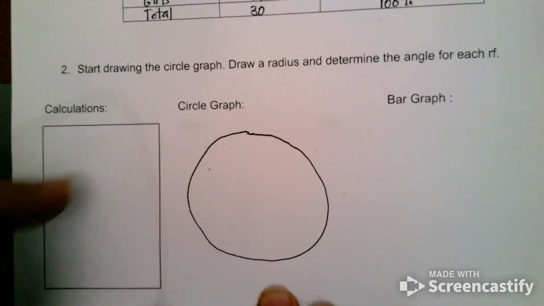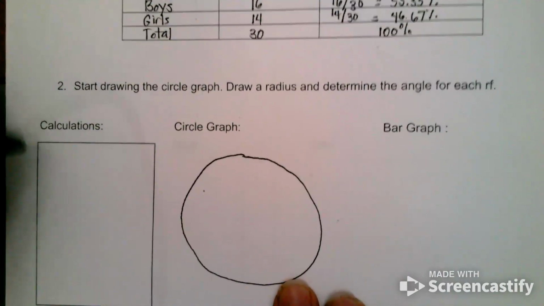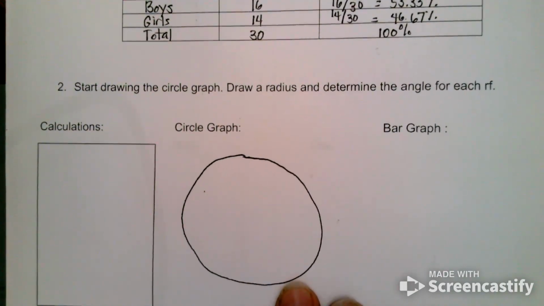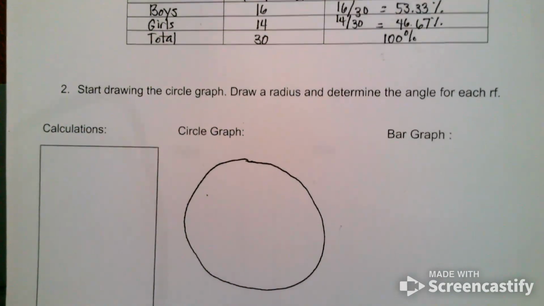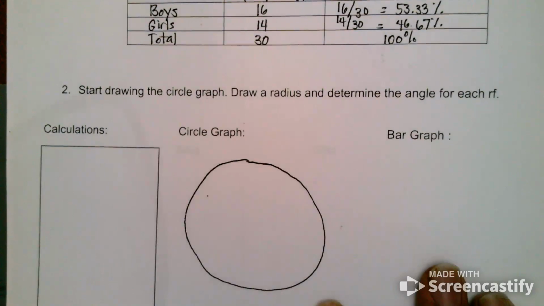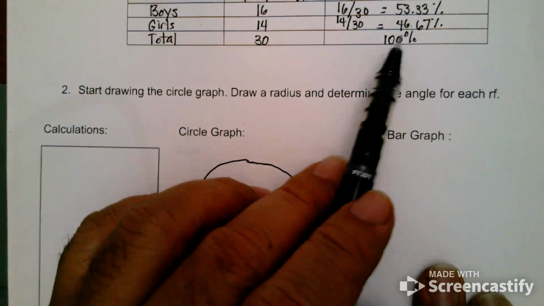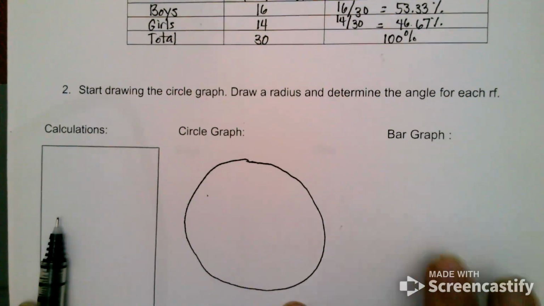Now we're going to do the calculations in here. You know that the circle is 360 degrees. So you're going to use your calculator to determine how many degrees is 53.33%, and then how many degrees is 46.67%.